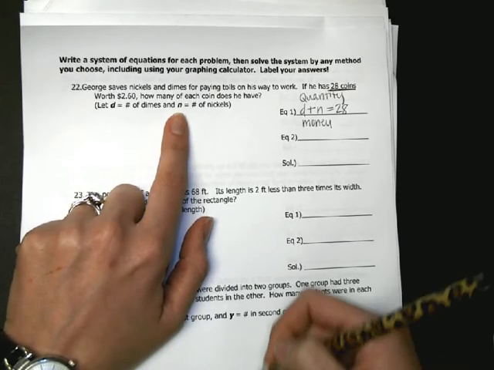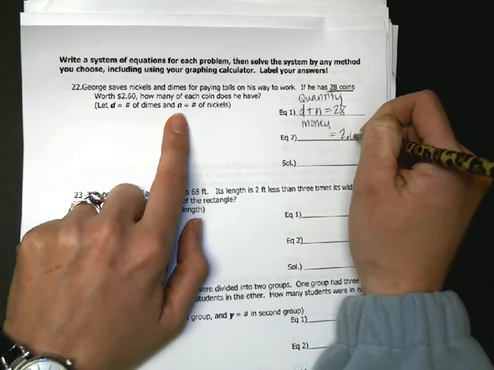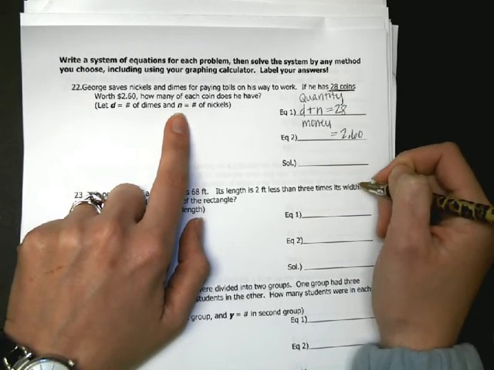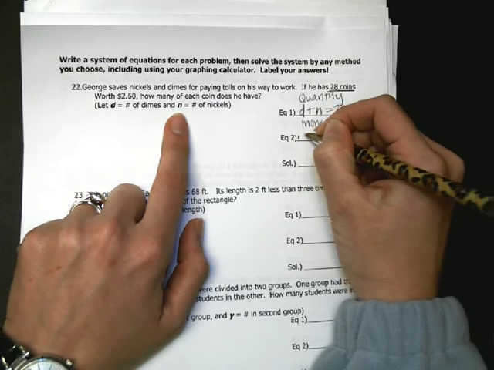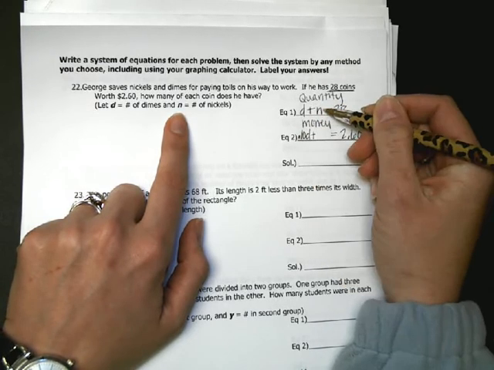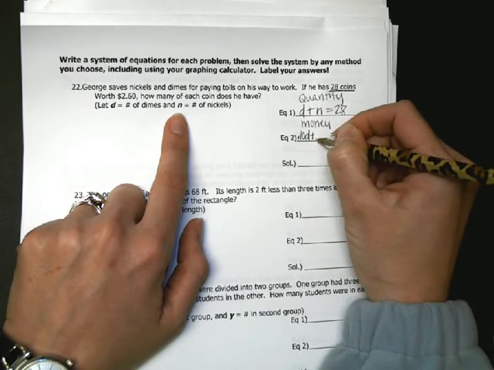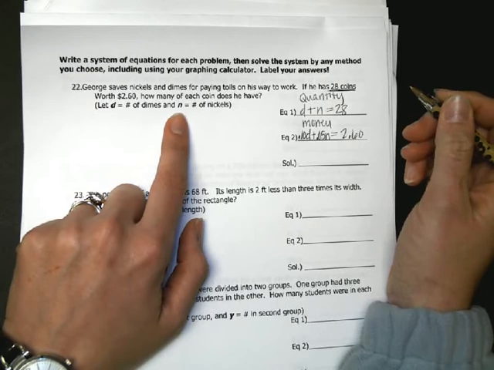Then it gave me the money total is $2.60. And so we take the amount that a dime is worth and we put it next to the D, 0.10D, and we add it to the amount that a nickel is worth, which is 0.05N, equals $2.60.